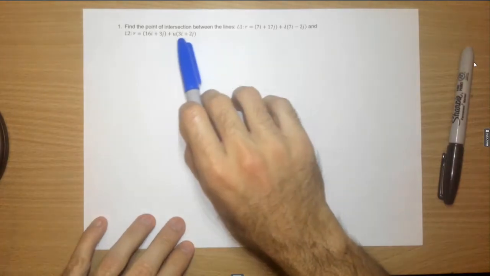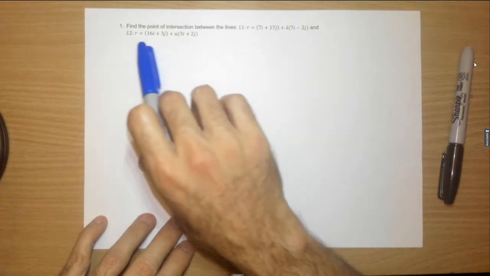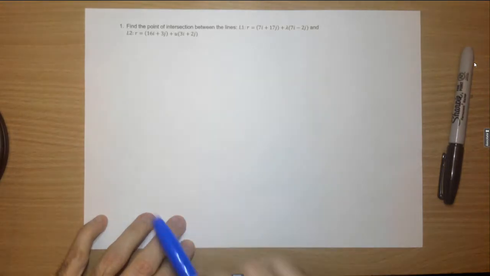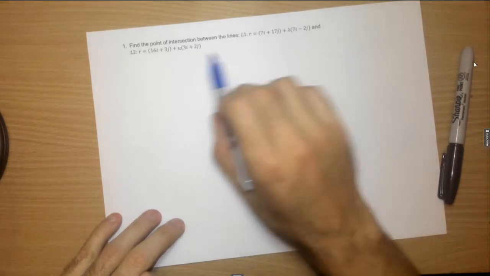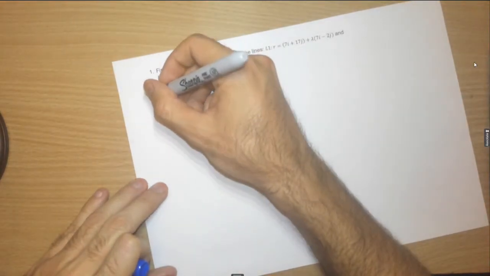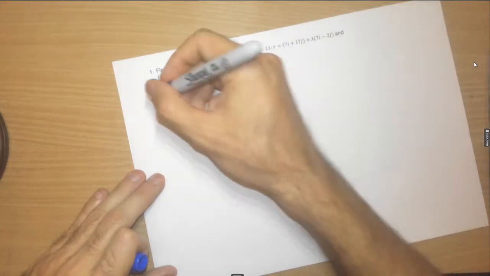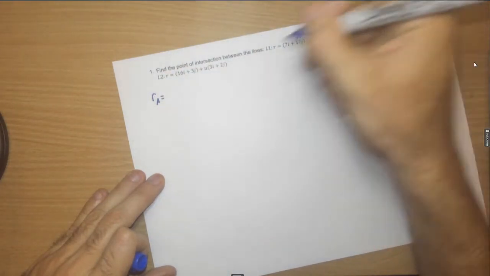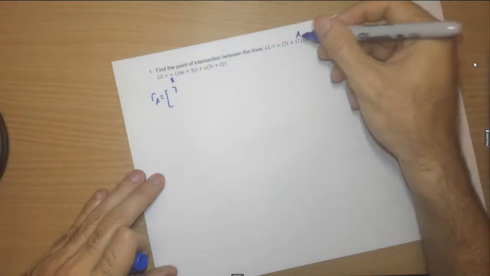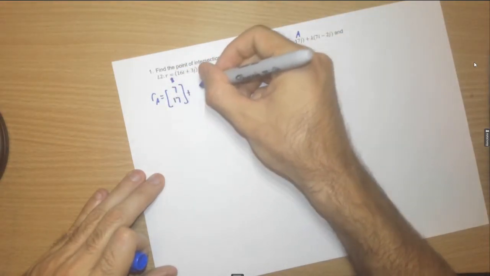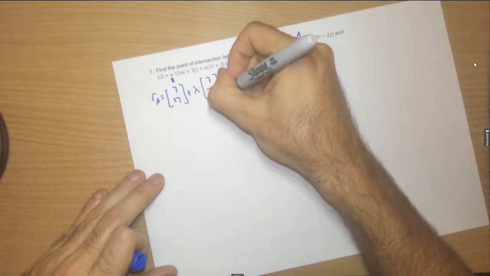It says find the point of intersection between the lines L1, so they've given us the vector equation of L1, and L2, they've given us the vector equation of L2. I'm not a fan of component form. I always like to write mine in vector form. So I'm going to write R1 equals, and let's call this RA. That's line A, and we'll call this line B. RA is going to be (7, 17) plus lambda times (7, -2).